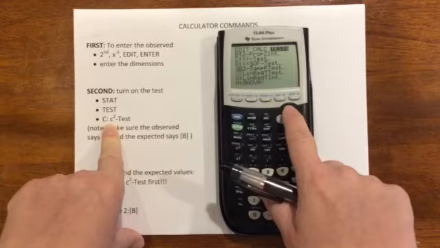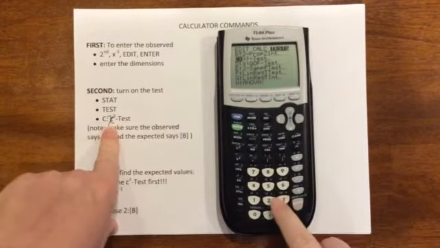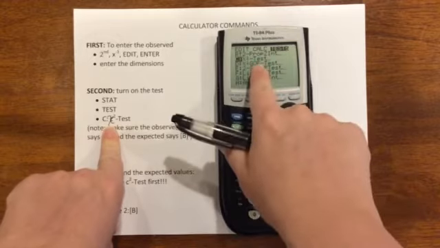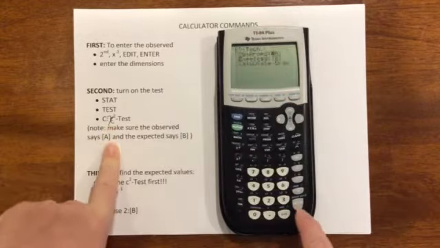and you're going to choose C. And that should say chi-squared. Okay. There's 2 to choose from. We're not doing goodness of fit. We're doing chi-squared. So just like this says, this should say A and B. And when you're ready, you're going to go to Calculate.